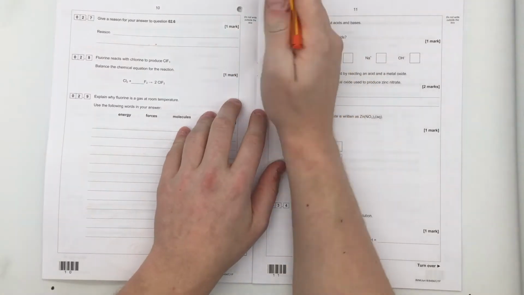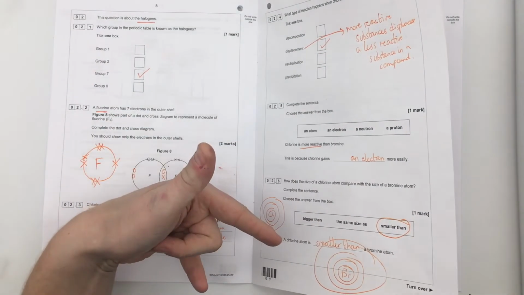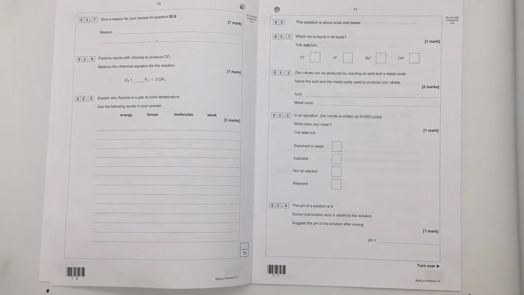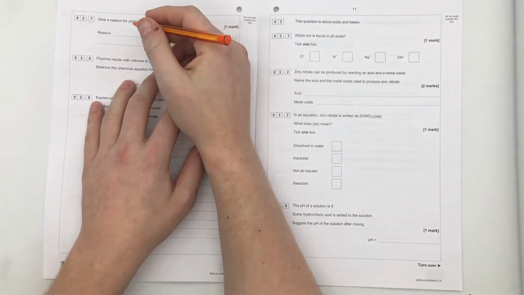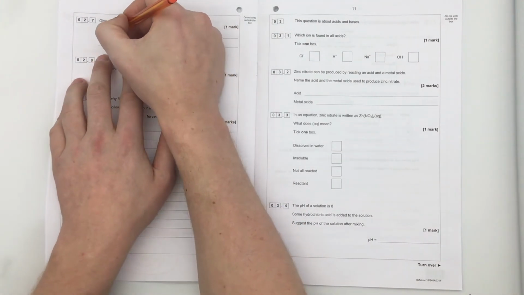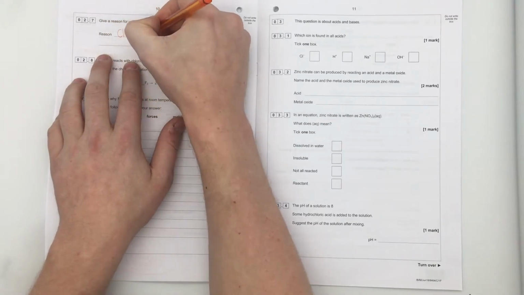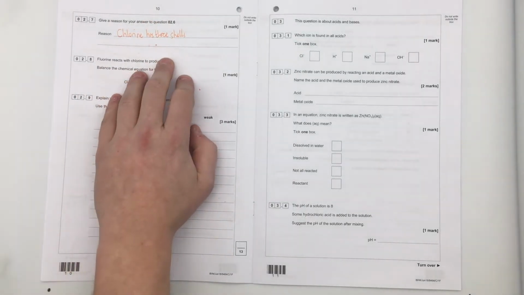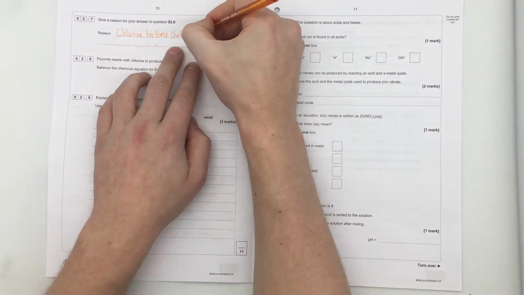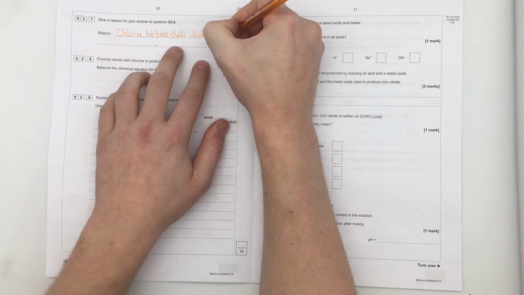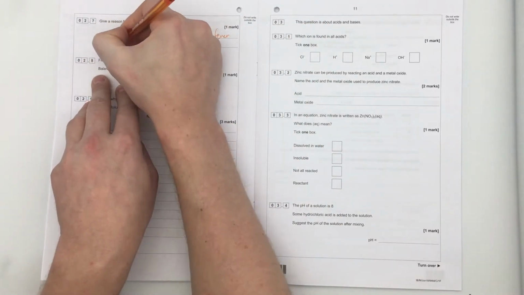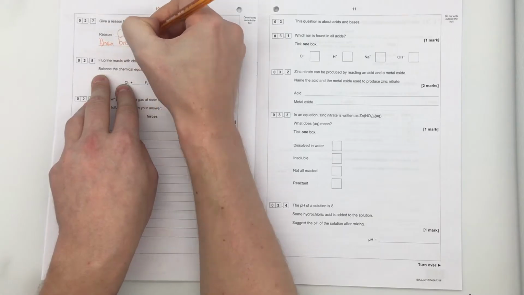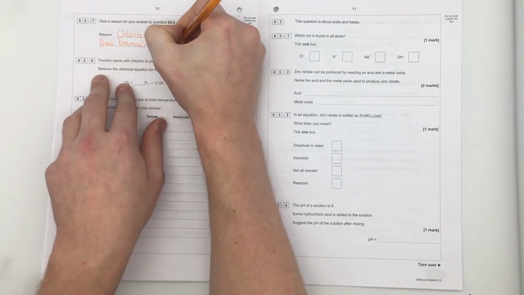Okay, give a reason for your answer to question 2.6. So what we've just said there is because it's got one fewer period. Sorry, one fewer energy level, or one less energy level. All right. So chlorine has 3 shells, which is fewer than bromine's 4 shells. There you go.